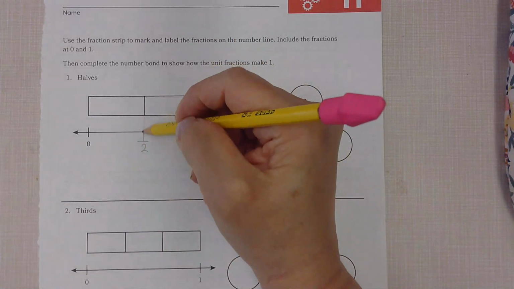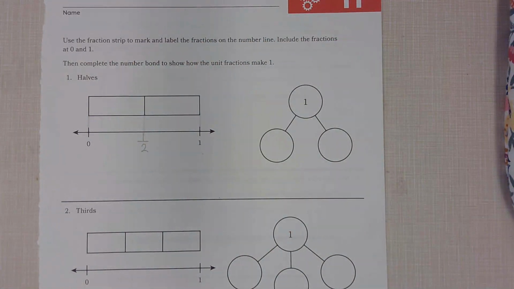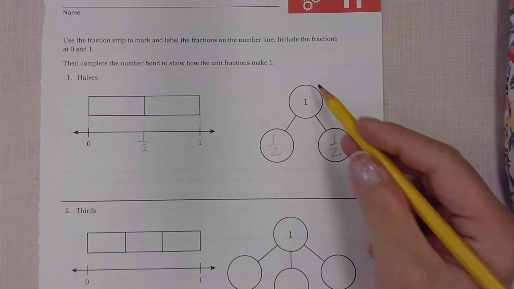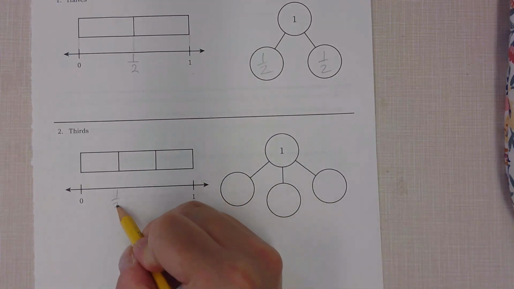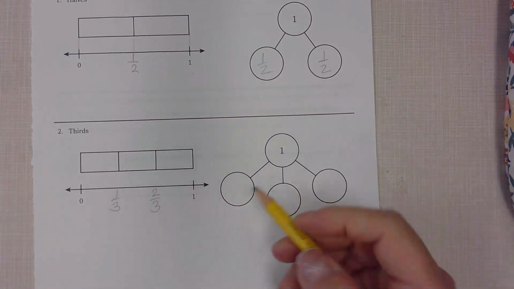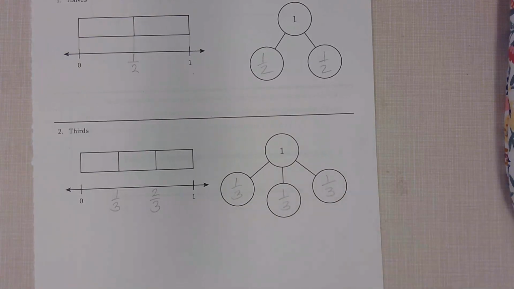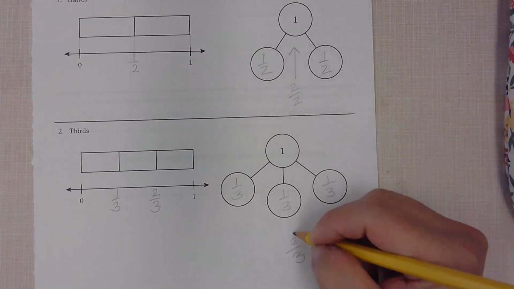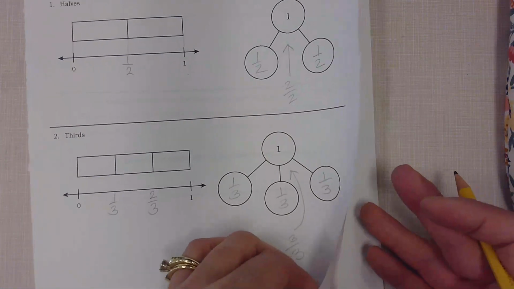And again, wherever your markings are should be equal to the number on the bottom on the number line. So we have 1/2 and we have another 1/2. 1/2 plus 1/2 is equal to 1/2. Moving on to thirds. 1 piece out of 3, 2 pieces out of 3. So if we have 1 piece out of 3, another 1 piece out of 3, and another 1 piece out of 3, we have 3 total pieces out of 3, just like up here. We had 2 pieces out of 2, and that became our whole number. Okay, moving on to the next thing.